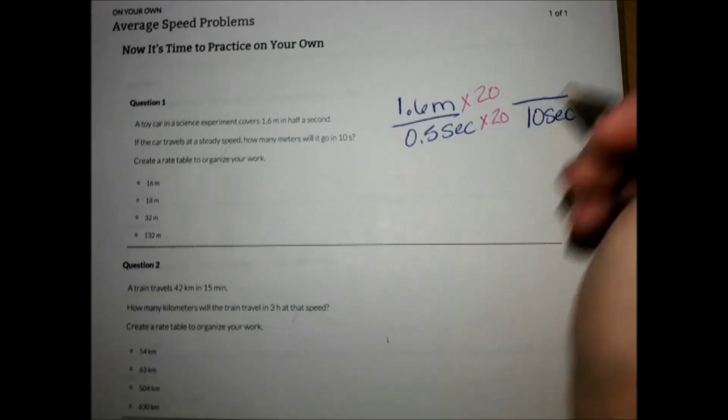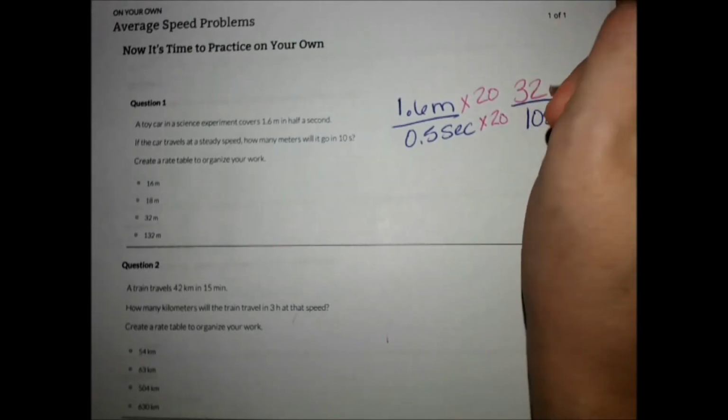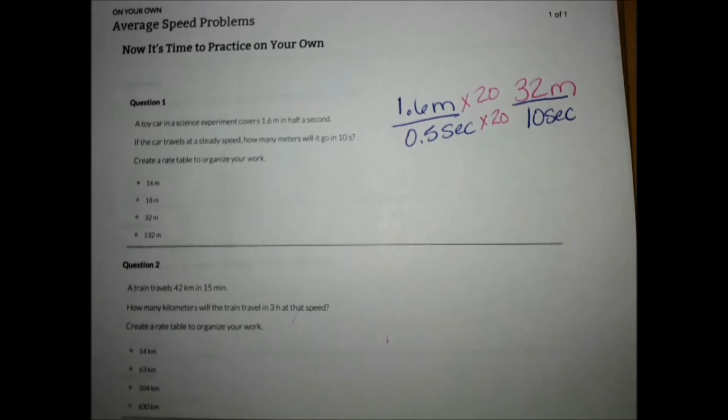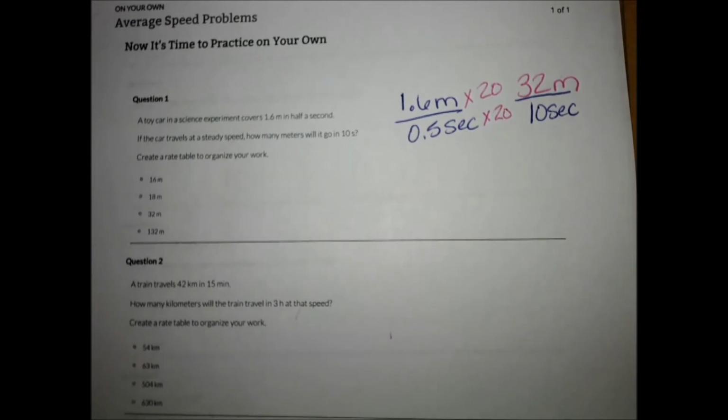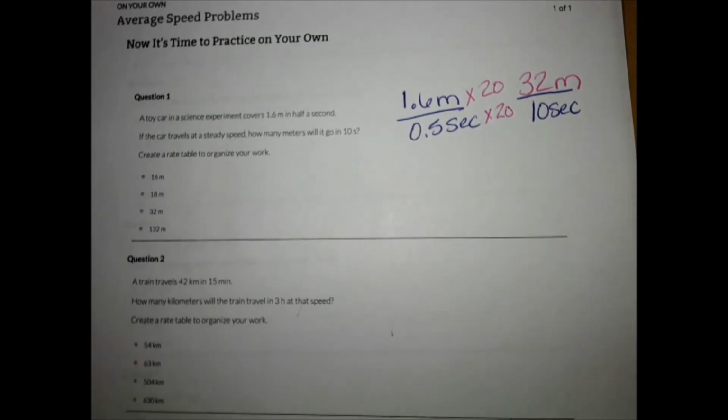And when I do that, I get 32 meters. Okay, I could have also divided 1.6 divided by 0.5 and then multiplied by 10 and gotten the same answer.